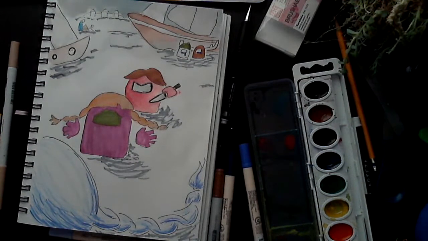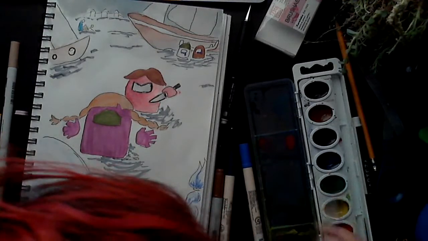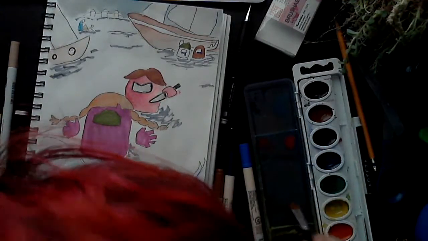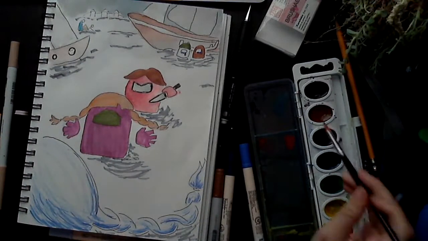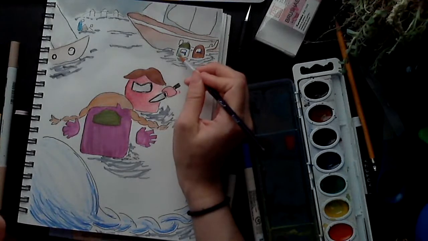Okay. Now we're going to go ahead and use the green and brown that we did from yesterday for Kristoff. Just a little bit.